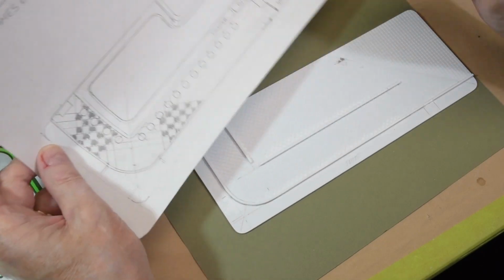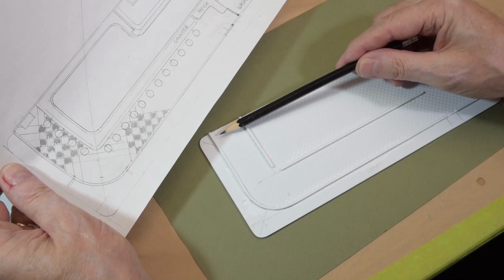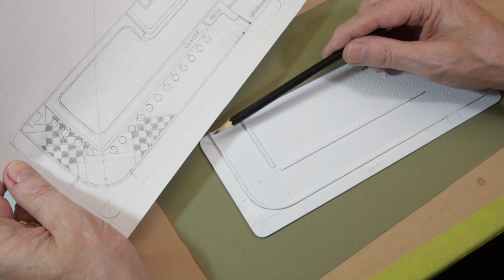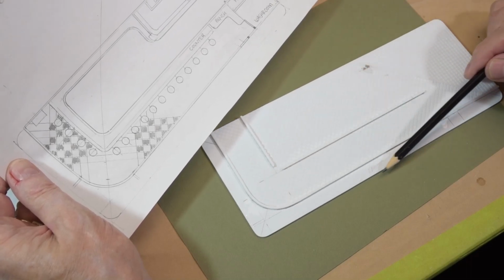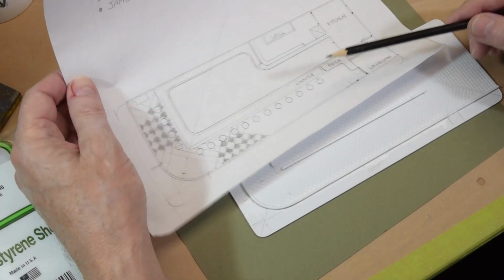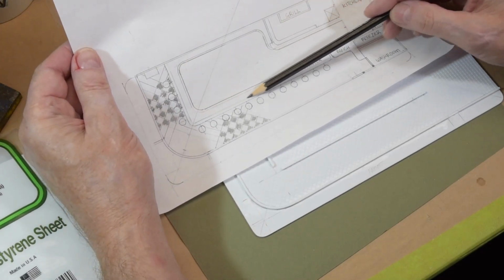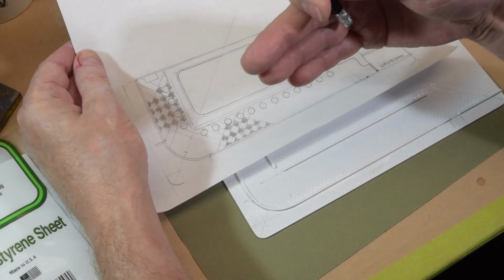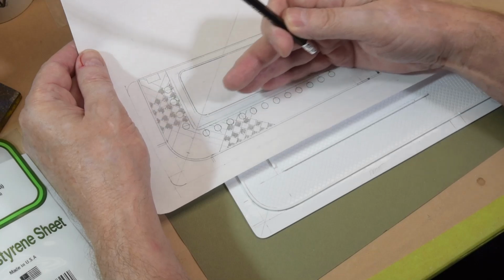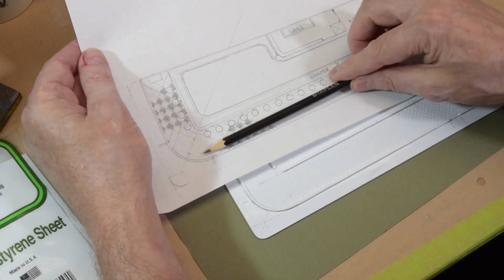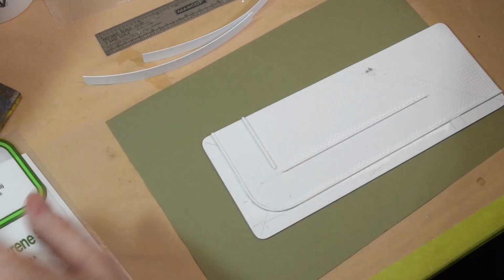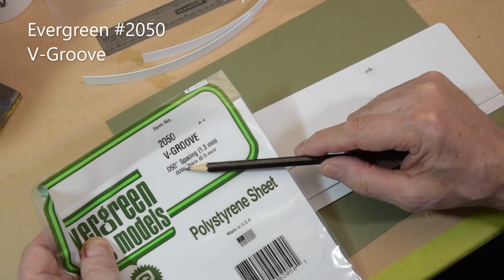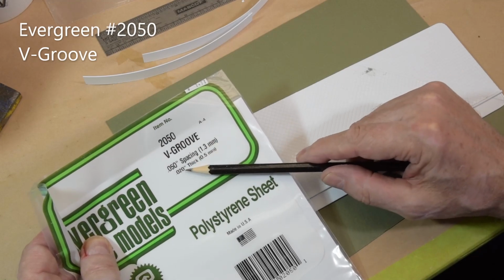Okay, so I'm still working on the floor plan here. We have this strip laid down for the outer pony wall of the building, which I'm going to make using this 20 thou wainscoting or siding. I'll show you that in a second. And it's going to be similar with the little pony wall under the bar. The face of the bar underneath the counter in this area and the outside are going to mirror each other. So they're going to be made out of this 2050 V-groove, 50 thou spacing, 20 thou thick.